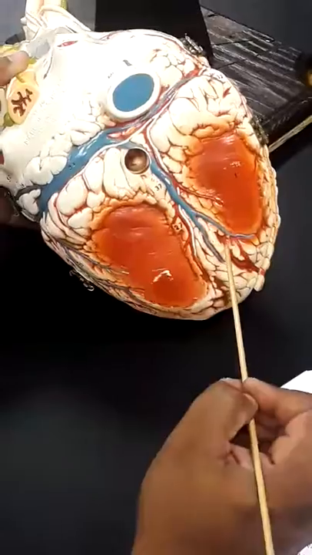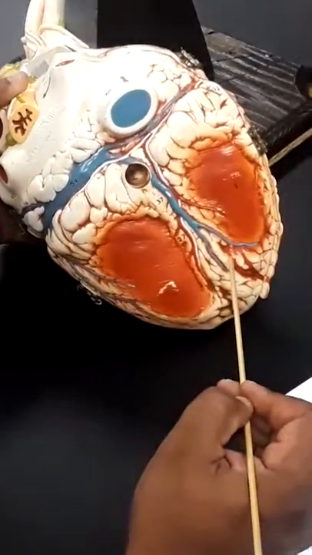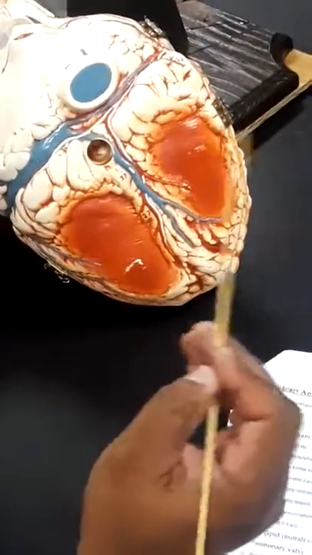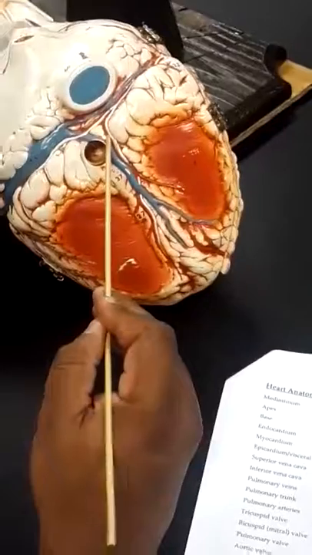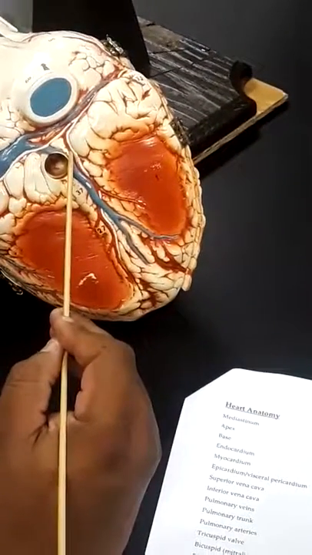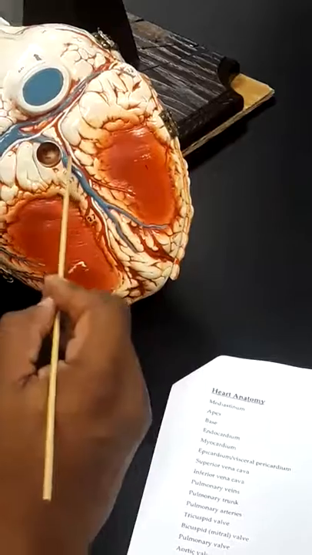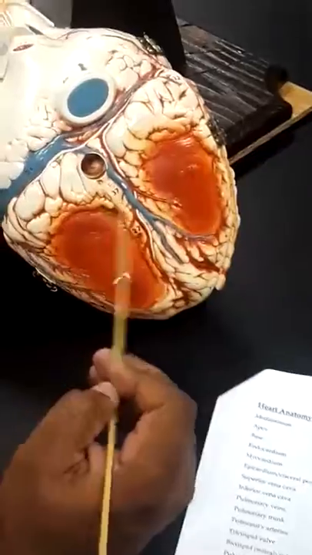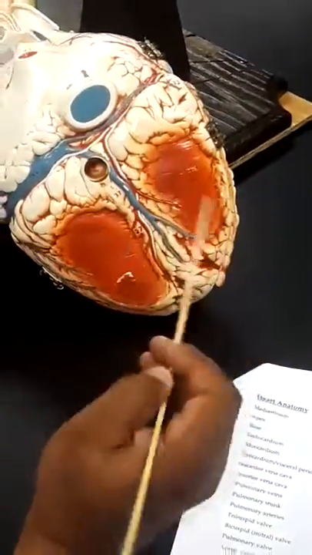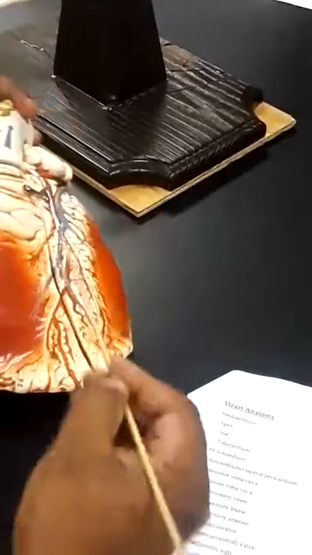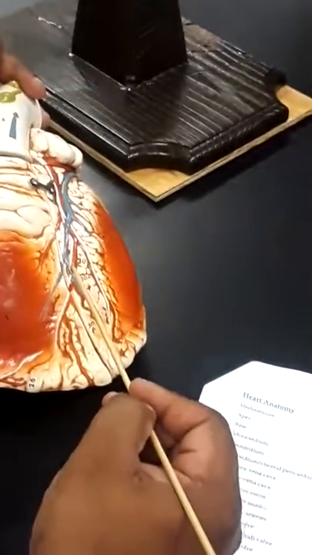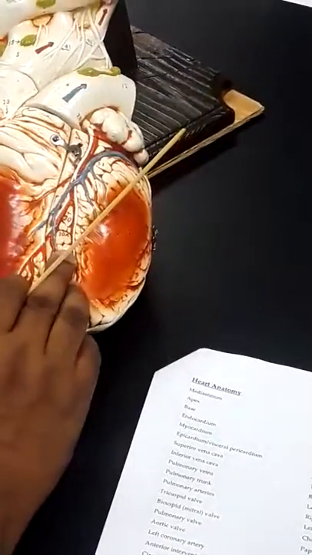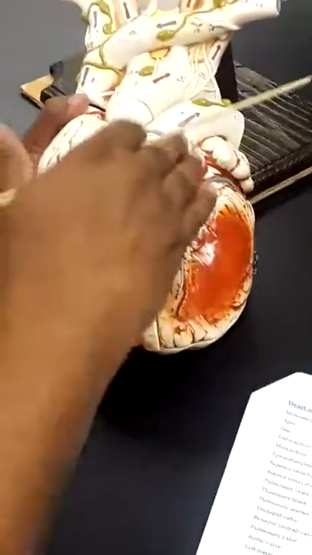Posterior interventricular artery. Remember, these arteries sit in their respective grooves. The groove is nothing but a sulcus, so the sulcus is a groove. So if I say posterior interventricular sulcus, well, the posterior interventricular artery sits in that groove. The same thing with the anterior interventricular artery, it sits in the anterior interventricular sulcus. So the artery and the sulcus are basically in the same place, and the artery sits in it.